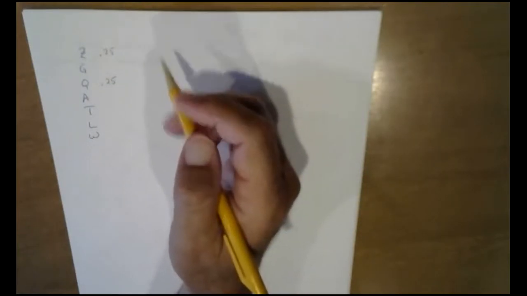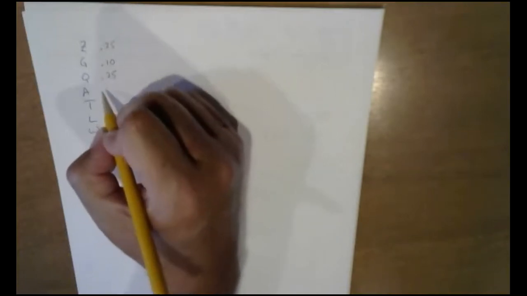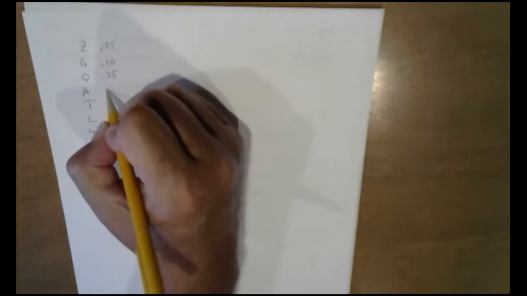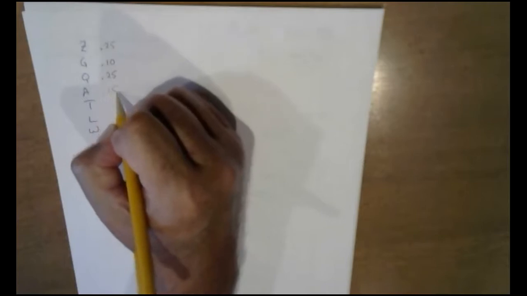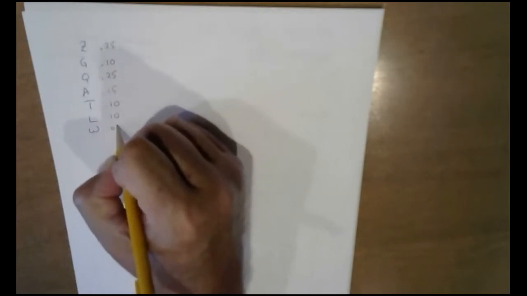Let's make G 10%. That's 60, and we have 40 more. We can make all of them 20%, or 10 and 10. Well, that would get kind of boring if we kept doing tens and tens. Let's do a 15, a 10, a 10, and a 5.